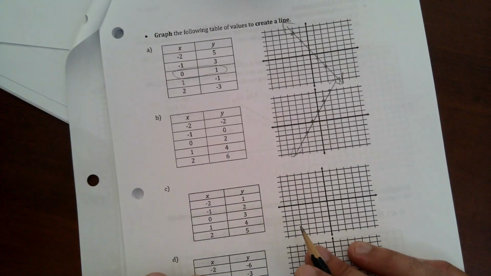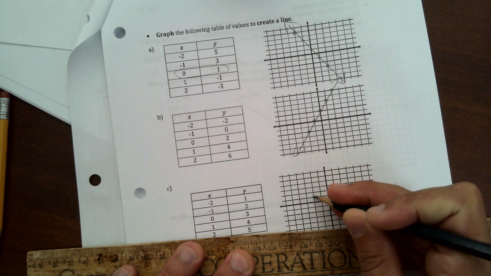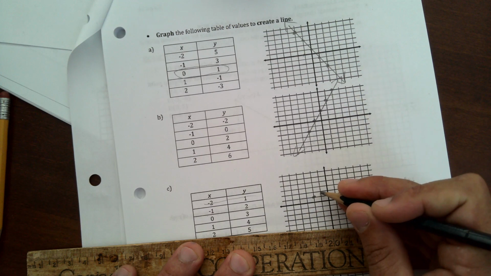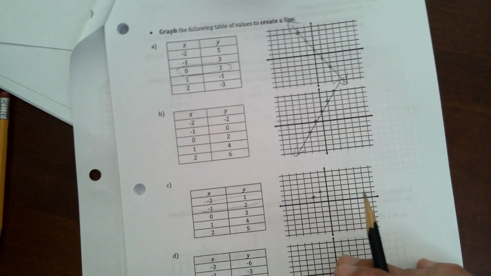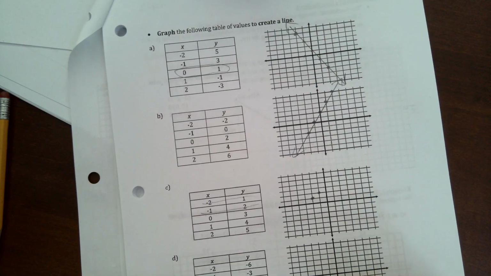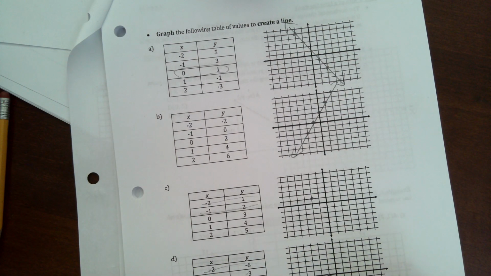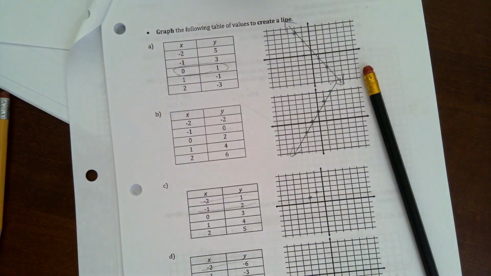I'll start both of these. I want you to finish them. -2, +1. That's that first point. Okay, did that. Next one, -1, +2. Okay, that's that one. I'll let you continue. And D starts at -2, -6. Okay, got that one. -1, -3. Okay, started that one. Now I'll let you try to connect the dots and add the other points. See how that goes.